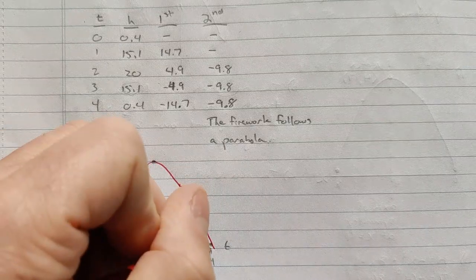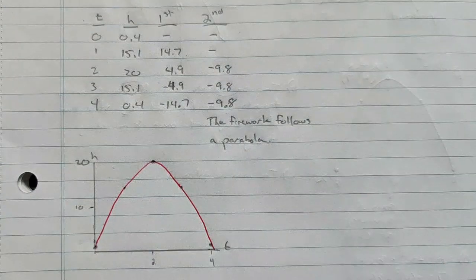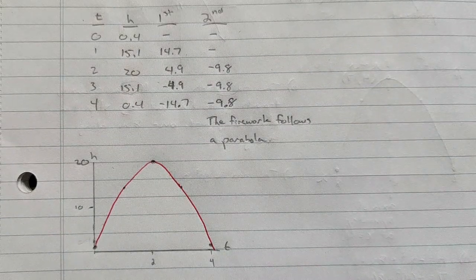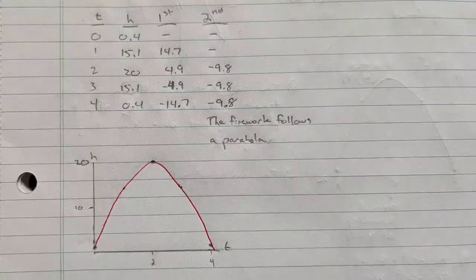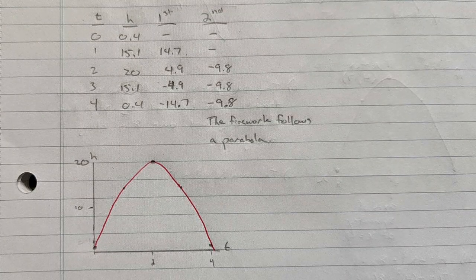I'm actually going to finish it off there and have it hit the ground just past 4. In the case of a firework, it might have actually exploded at the top there, but this is our situation. Or sorry, a rocket. This is a rocket at a fireworks display. This isn't actually a firework.